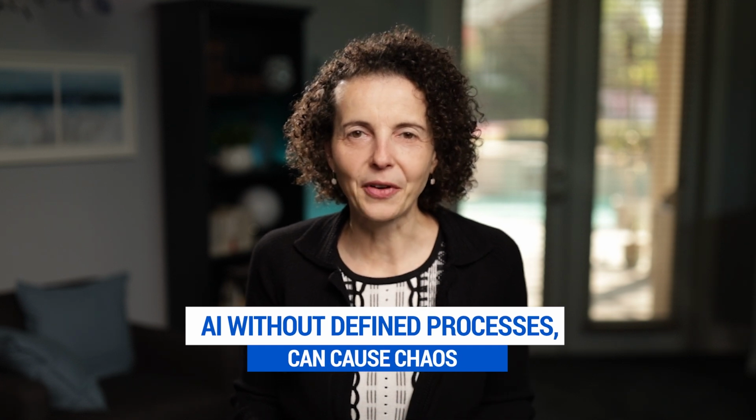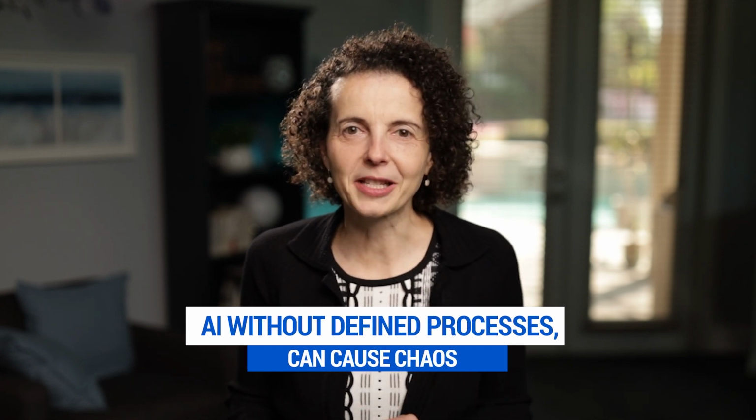The bottom line is that AI, without defined processes, can cause chaos. It actually has to be a warning, probably, on every AI. Do not use without defined processes. Because if you don't have defined processes, you are creating a solution that might not be solving the root cause of the problem, but will actually add an additional problem. Because now you have a process that is more complicated as opposed to being simpler, faster, easier to use.